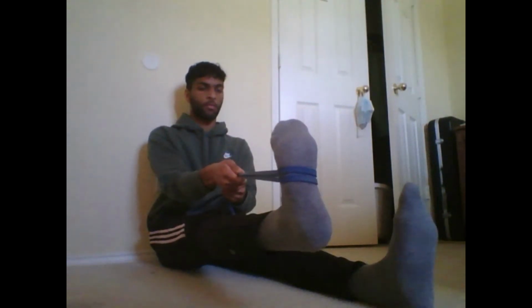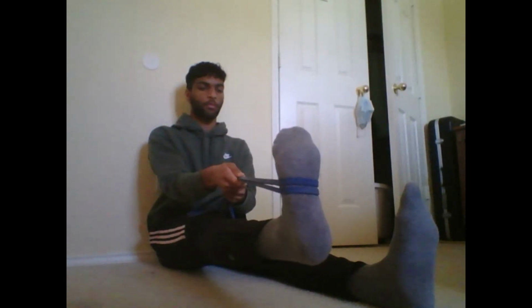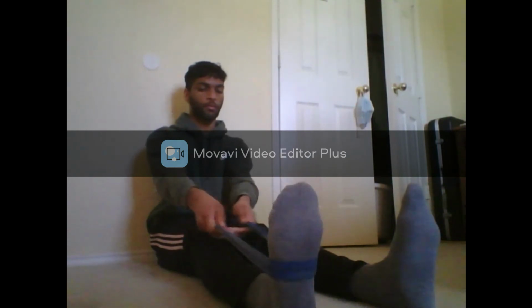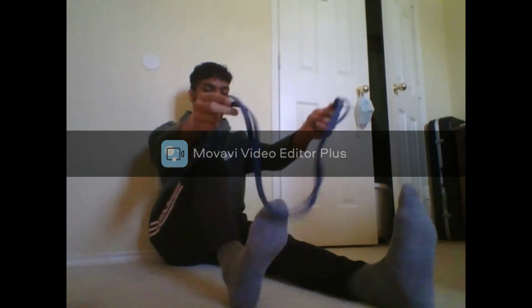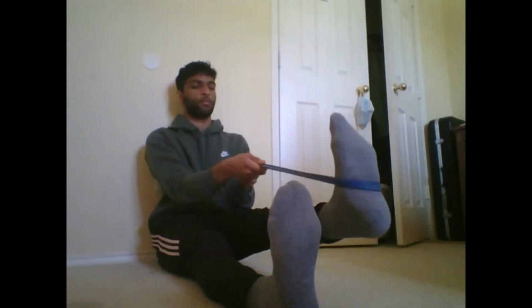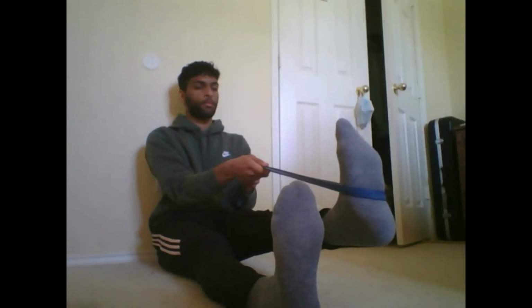Next up is our calf raises. These stretches will help stretch the calf muscles. It's important that you're not going too far on these exercises, as you don't want to stretch the calf muscles too much. You just want to apply enough discomfort, but not enough to the point where you're feeling a lot of pain.